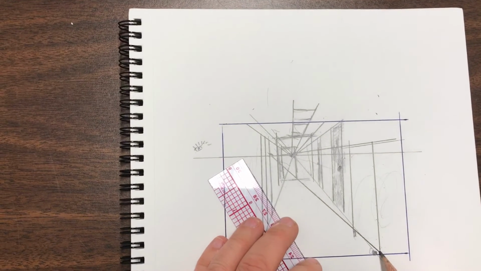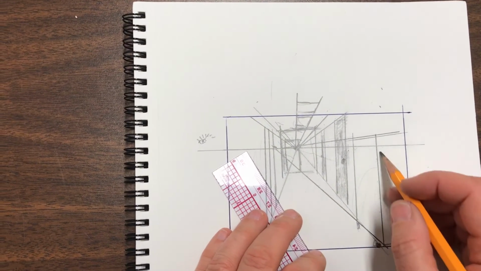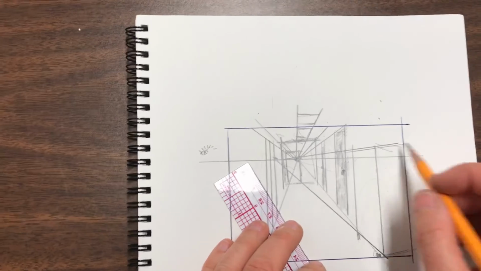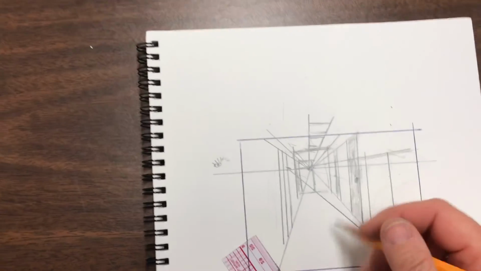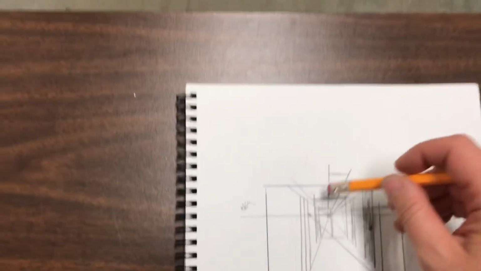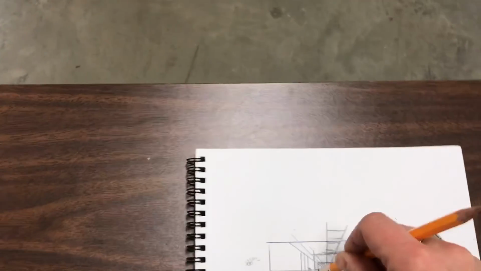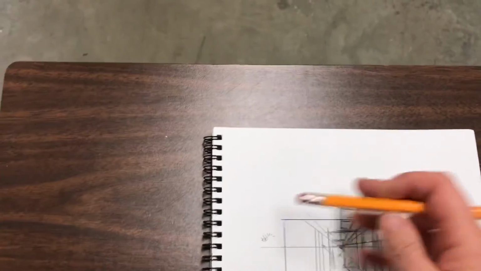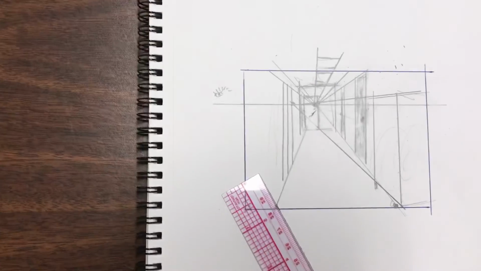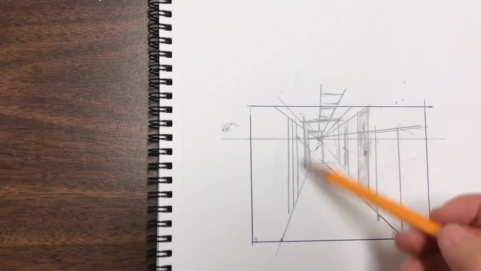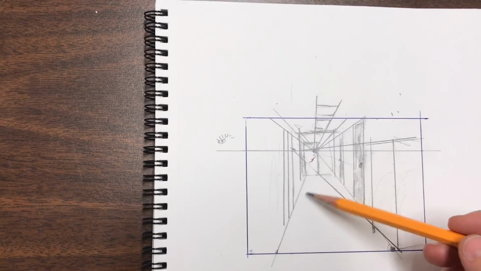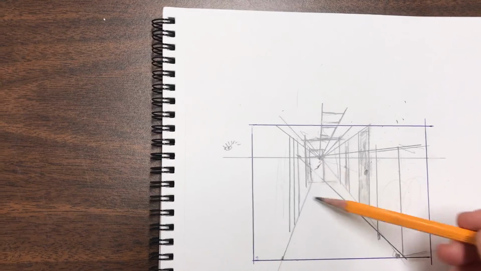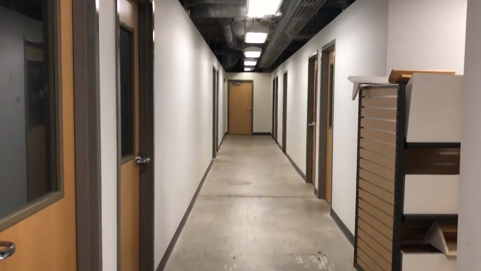Theoretically, this is a 2-point perspective, but my other vanishing point would be like over here somewhere. So I'm just gonna wing it. So obviously this drawing has some issues. It needs some tidying up. I can diminish some of my construction lines, but you can see that it's a pretty accurate representation. It's a good start, let's put it that way. It's a good start for this hallway that I'm looking at.